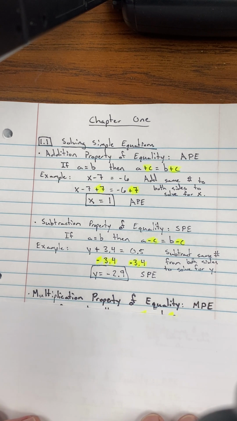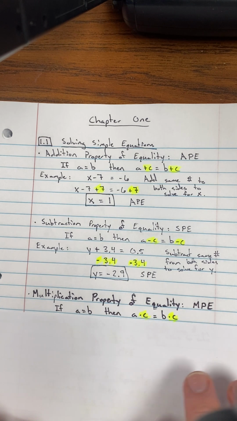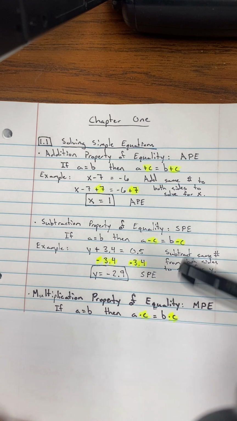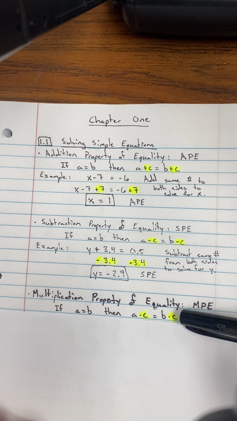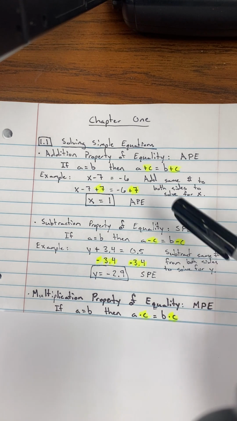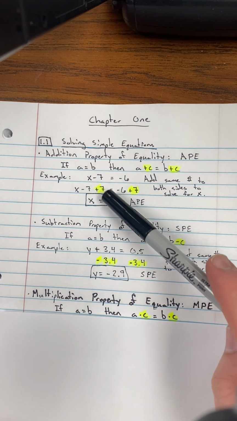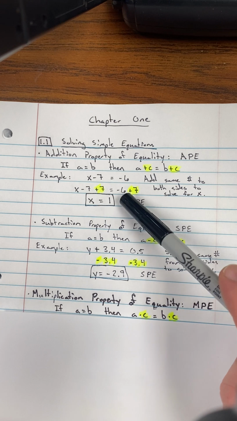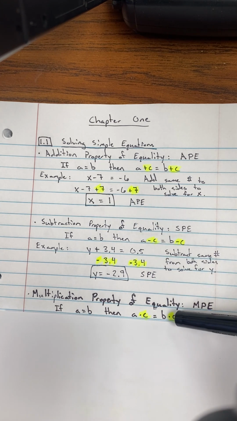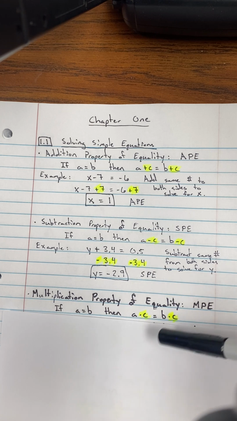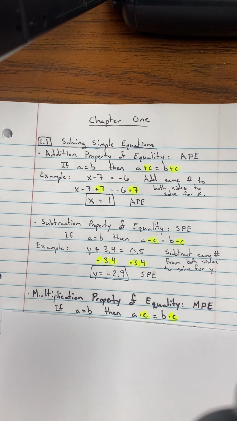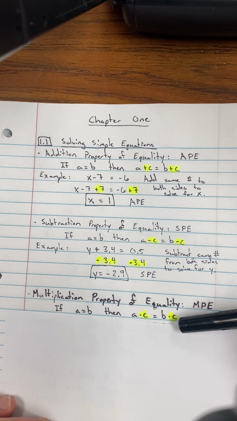Okay, next up we've got the multiplication property of equality, MPE, and you can probably guess what this is going to look like. If A equals B, then A times C equals B times C. Now notice something I want to point out: when you're doing basically the positive version of the operation, either adding or multiplying, the order doesn't really matter. I could be adding 7 to this side or adding 7 to this side, doesn't really matter. Same with this, I could have C times A and C times B, or the other way around. Order does not really matter for multiplication or addition.